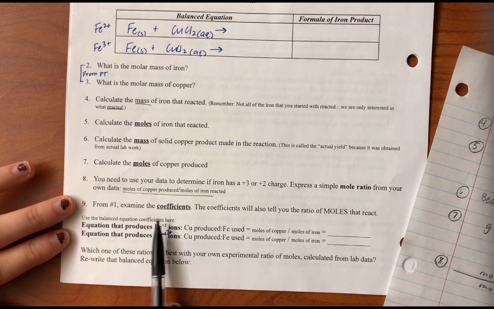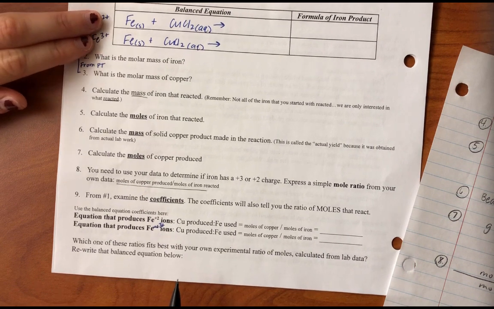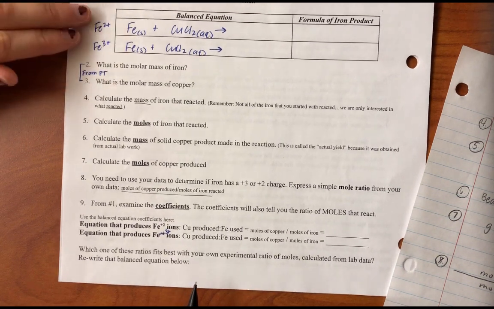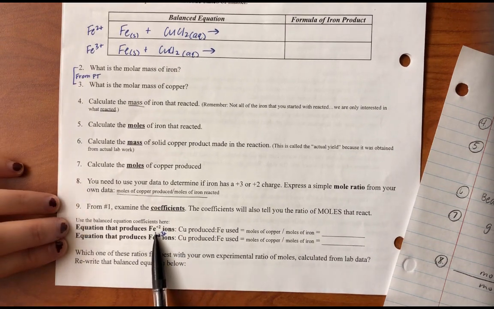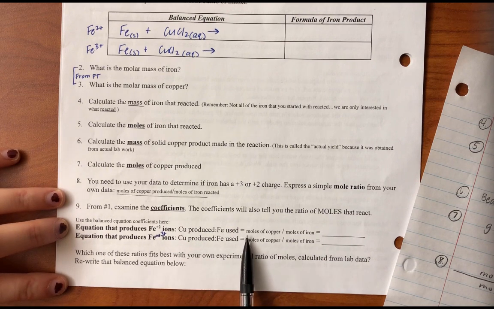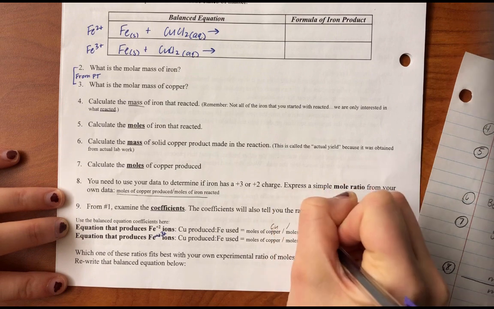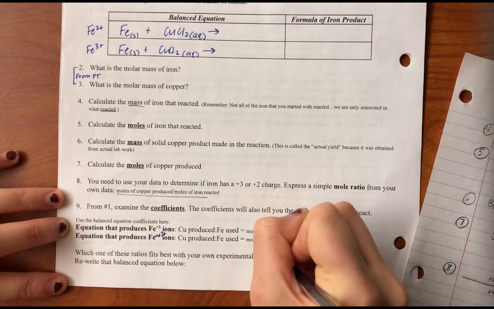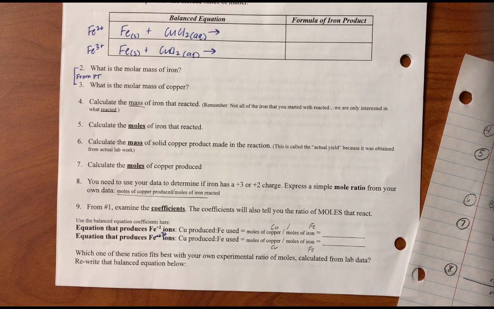So once we have our mole ratio in number 8, we can go on to number 9. Number 9 says to look at the coefficients from number 1. So up here in the balanced equations, this is going to tell us our mole ratios because it's going to be different if it's iron 2 or iron 3. So what we're going to do down here is look at our mole ratio if it's iron 2+ or iron 3+. So again, you're going to do moles of copper. You're going to look at your balanced equation and do Cu divided by Fe for both of them. One of them should be 1, one of them should be 1.5. You can figure out which one is which.